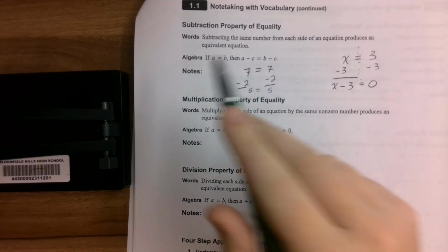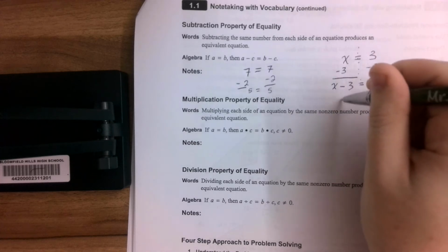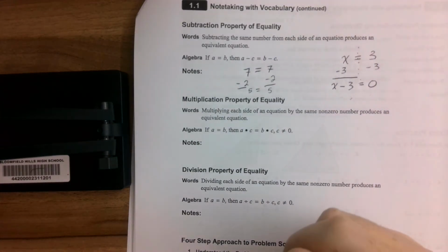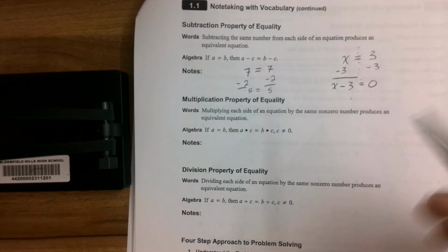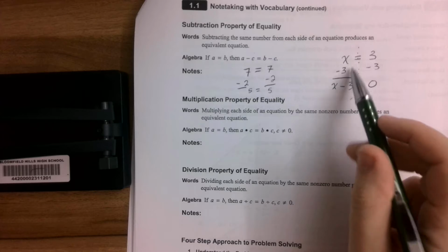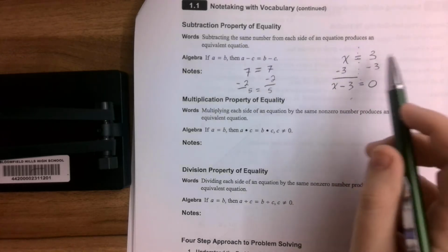Of course, if you wanted to use the addition property of equality, you could add 3 again to both sides, and you'd find that we're still at x equals 3. Because you did it to both sides, the solution never changed. 3 minus 3 gives us 0, and up here we mentioned that x is going to be 3.